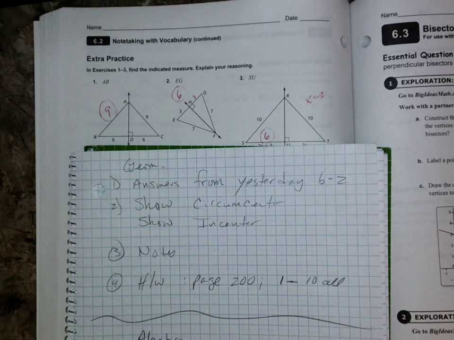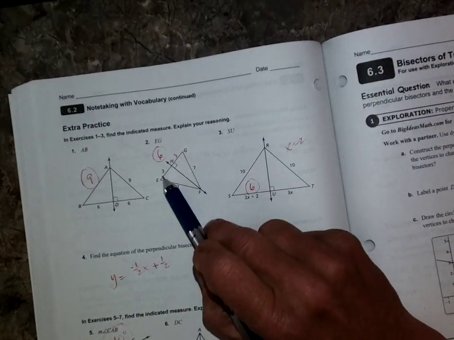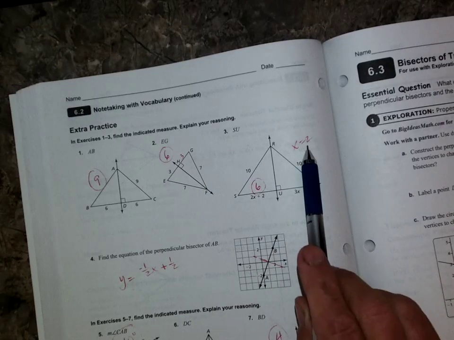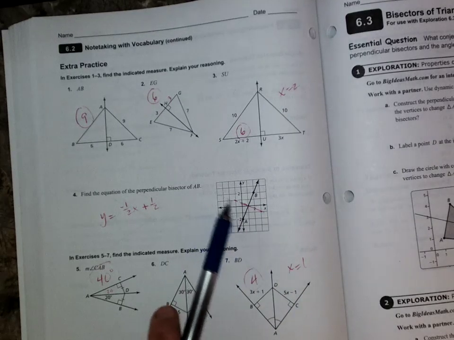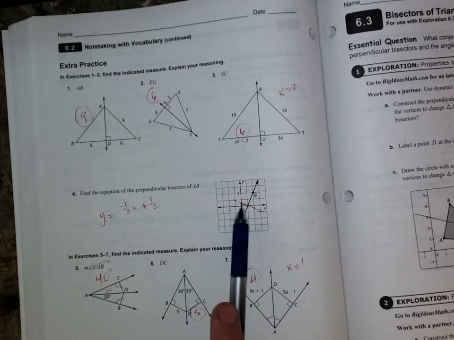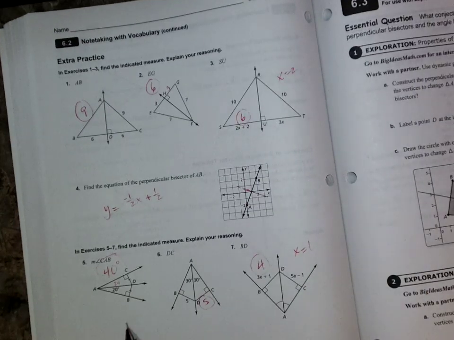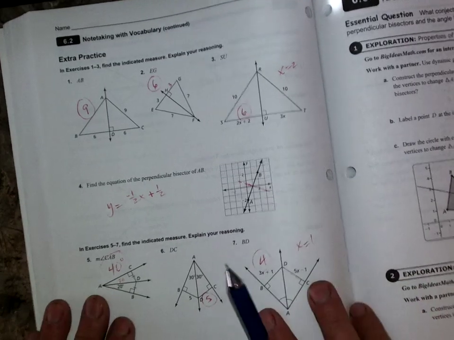Okay, so first of all, let's look at yesterday's homework. It was actually really easy. I like this chapter. It's pretty easy. So, that's 9, that's 3 and 3, so the whole thing's 6. X turns out to be 2, so you plug in 2, and that value is 6. If I draw the perpendicular bisector, it's down 1 over 2. It's a negative 1/2 x plus 1/2. It goes through it to half. Number 5, 20, 20, so the whole thing goes 40. 5 and 5. This one, x equals 1, so you plug in 1, and this value is 4. Okay, so that's the homework. Pretty darn easy.